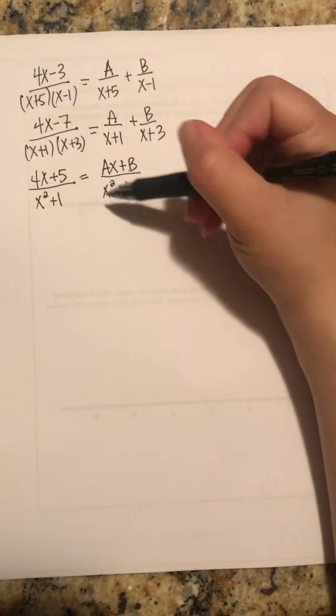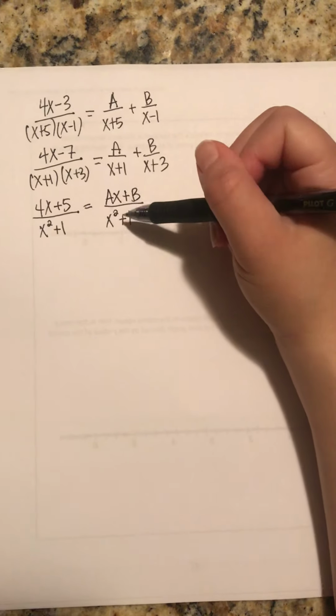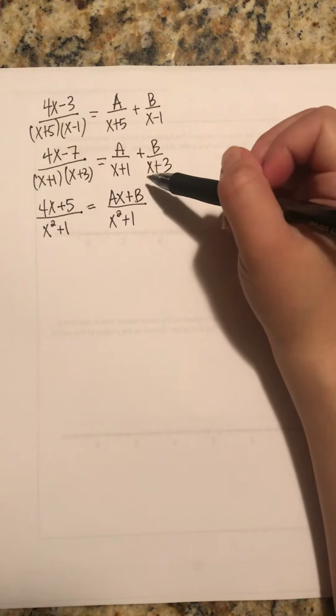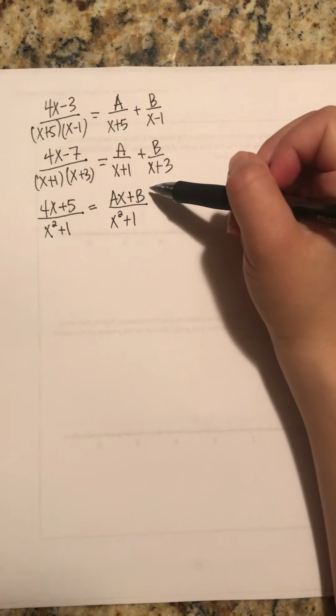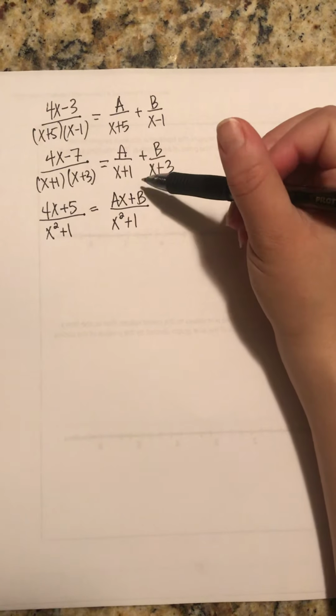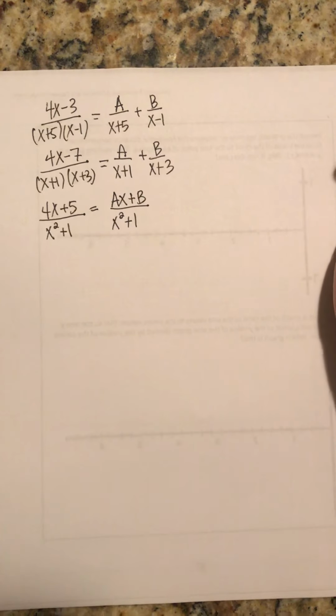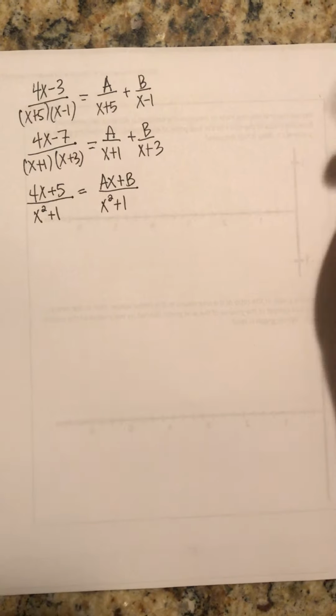So anytime you have a quadratic that's not factorable, you're going to write a linear component. So remember, my linear functions are my mx + b, but we usually just start with the first letter of the alphabet. That's why you guys will see the A first there, okay? Let me give you a few more examples.